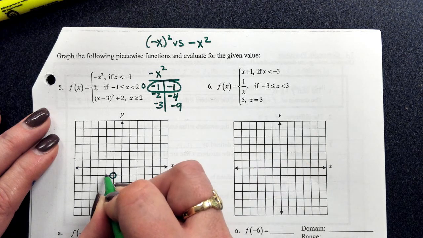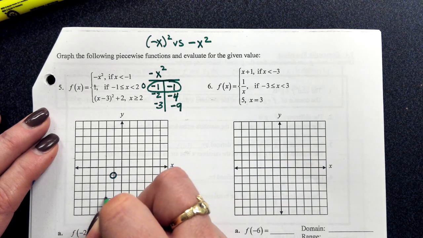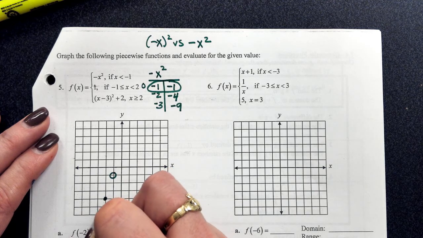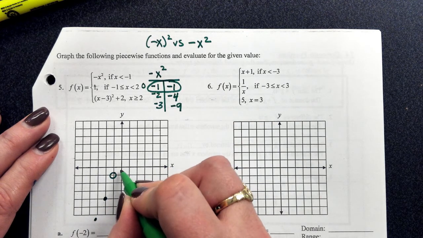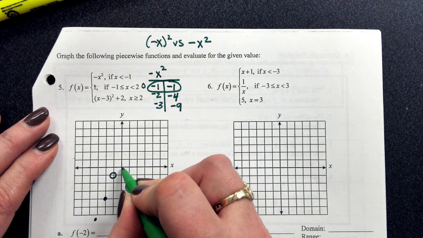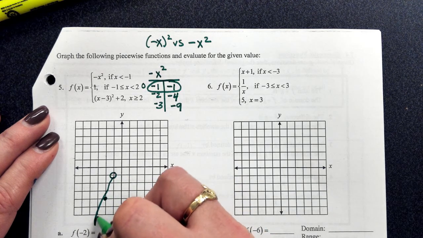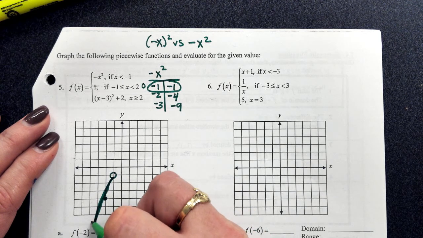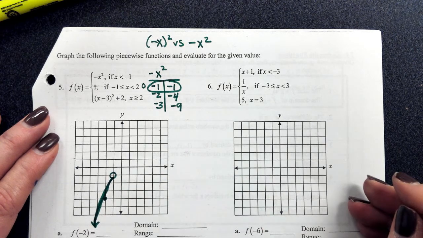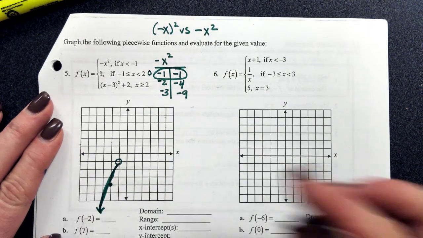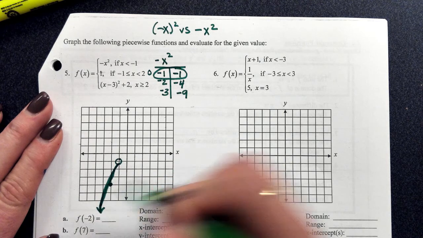Negative 2, negative 4. And then negative 3, negative 9 would be down here. Again, remember, like I said, your vertex was at 0, 0, and it's a U opening down. So when you go to connect these points, I know it's kind of hard, you want to make it so you have a little bit of a curve there. Because if you were to sketch the entire U, it would be part of your U.